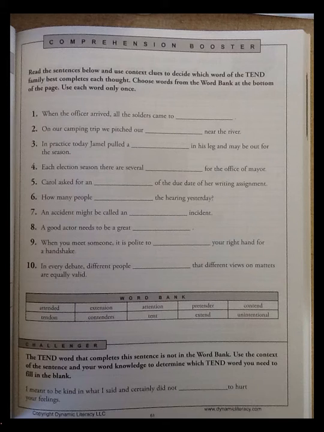We look at the word bank down at the bottom. Let's go over these words together. The first one says attended, then go across and it says extension, attention, pretender, contend. Go down to the second row. It says tendon, contenders, tent, extend, and unintentional. Remember, we have the challenger at the bottom too. We always do the challenger because it doesn't hurt us to try it and we could get extra credit. So it's only a good thing if it works out and there's no harm, no foul if you get it wrong.